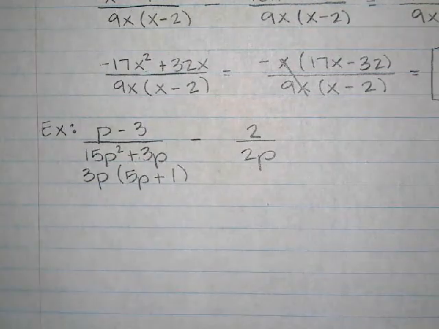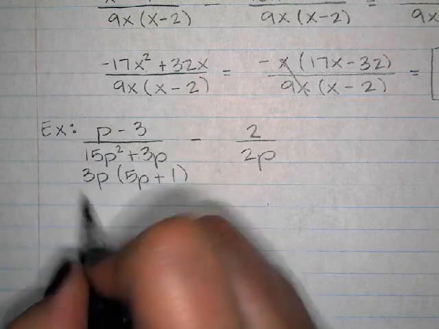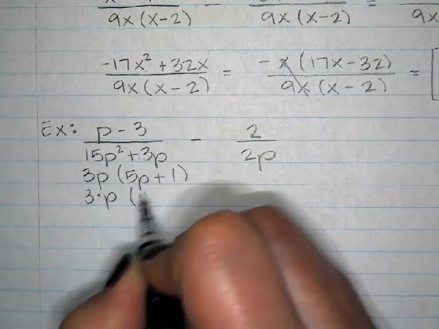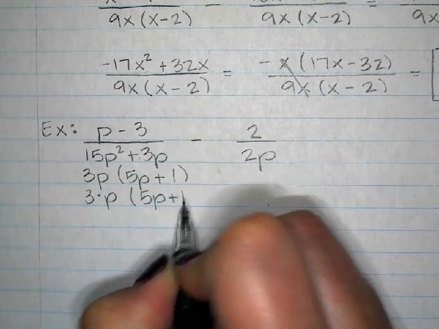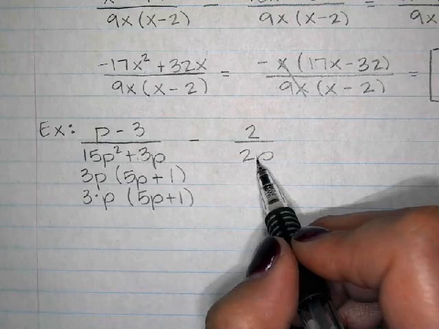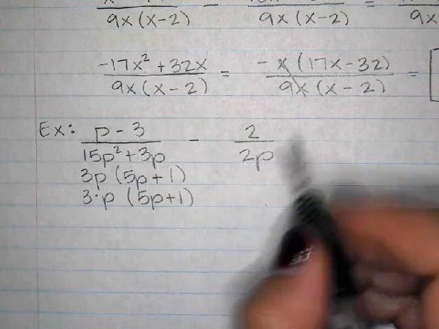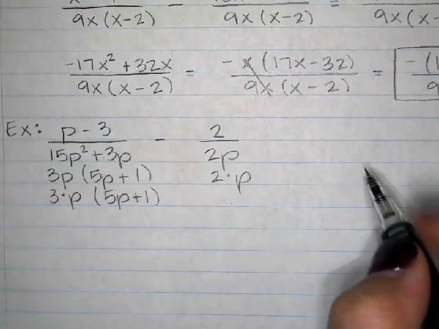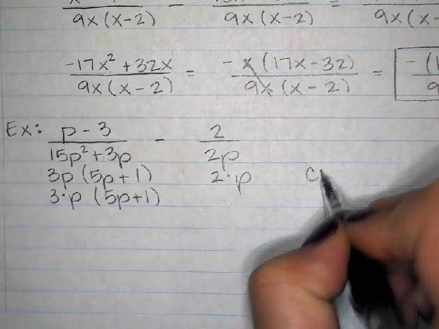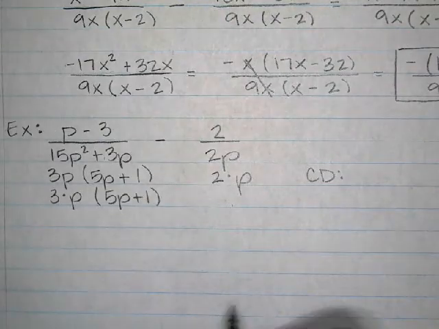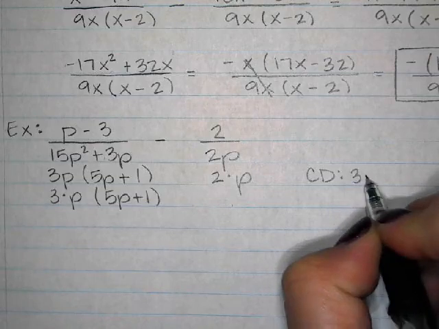So in the front, I'm just going to think of this as a 3 times a p, and then a parenthesis 5p plus 1. This denominator over here, if we think of the factors that made the 2p, it's just a 2 and a p. And so for our common denominator, what plain numbers do we need? A 3 and a 2, just a 3 all by itself, a 2 all by itself.